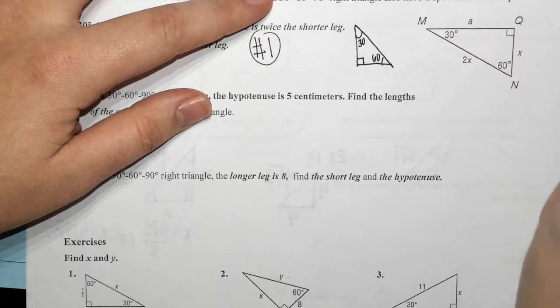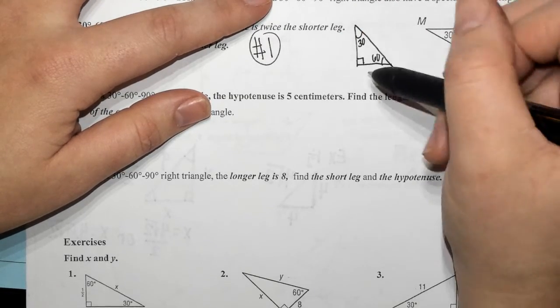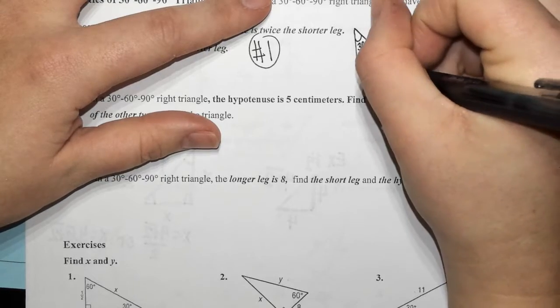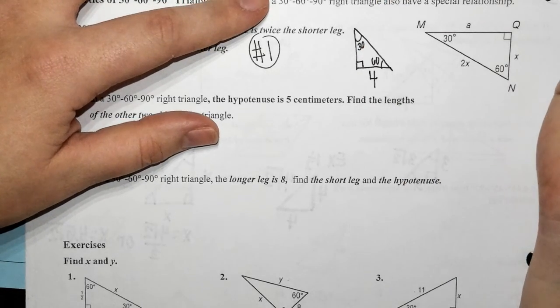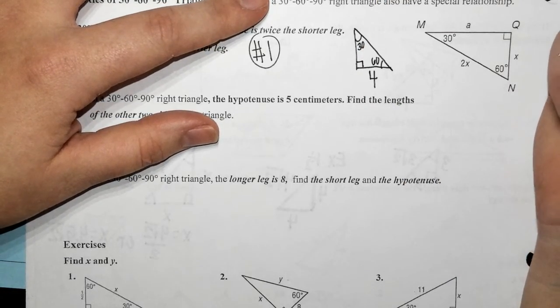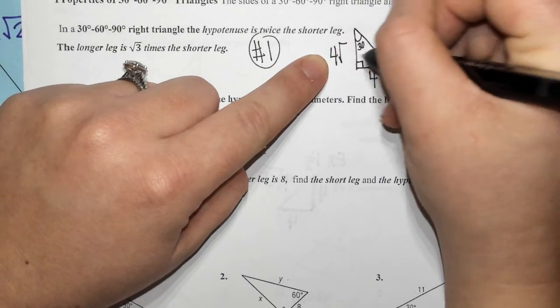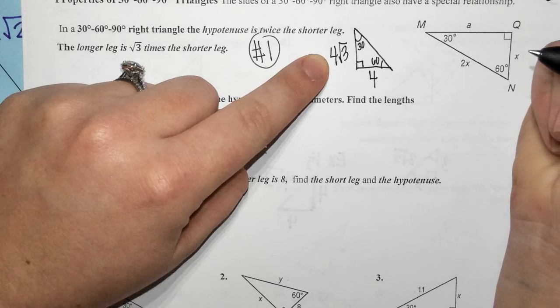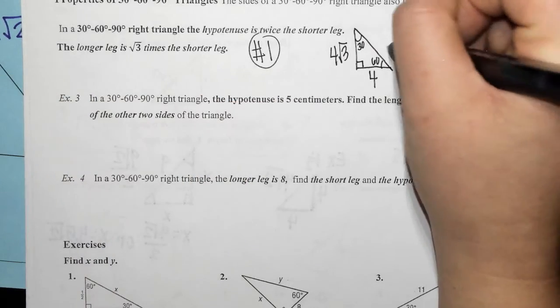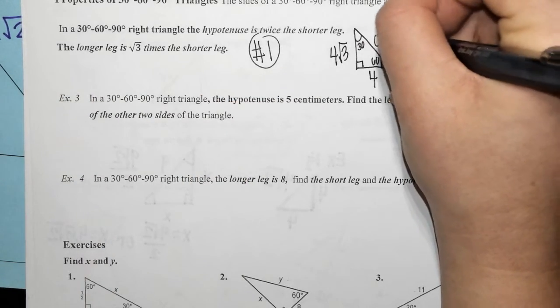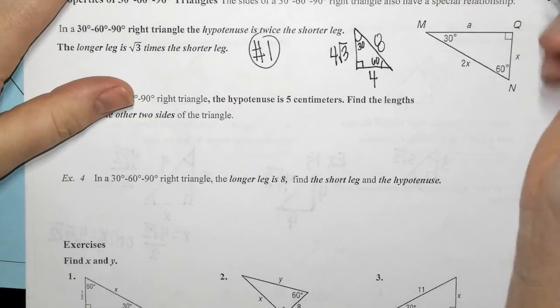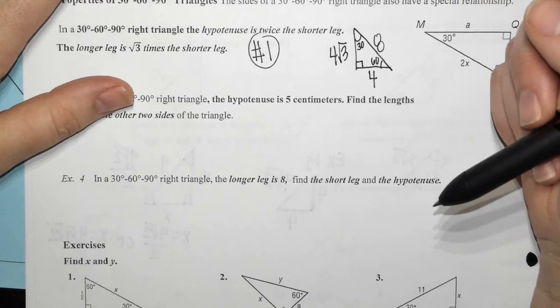30, 60, 90. Okay, best case scenario is if you know your S. So if your short is 4, then your leg is 4 square root of 3, and your hypotenuse is 4 times 2, which is 8. Best case scenario. You know your short, you plug it in.